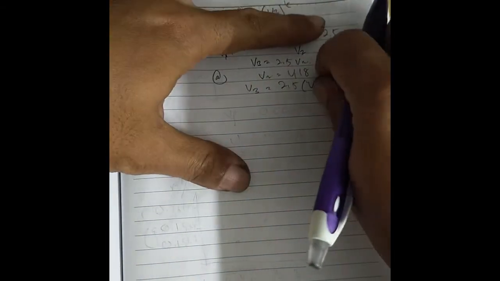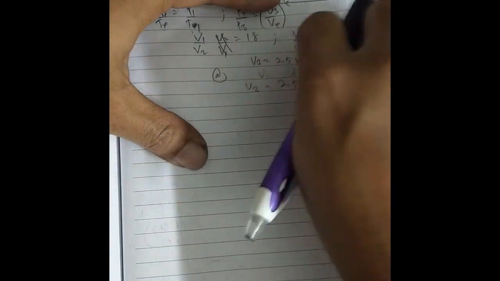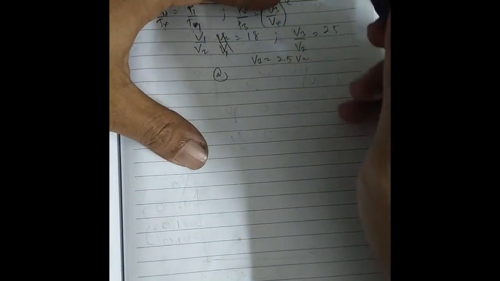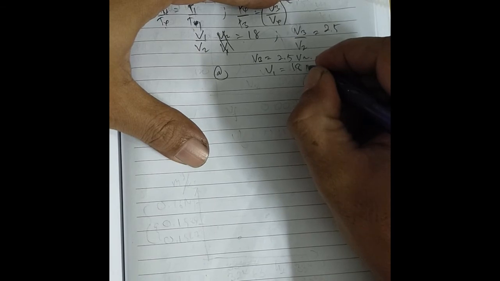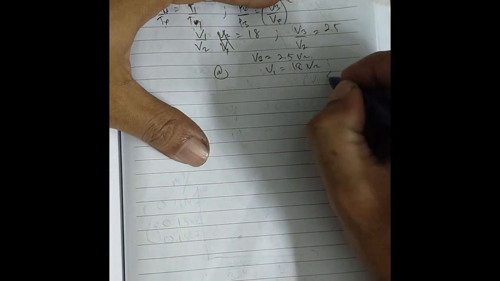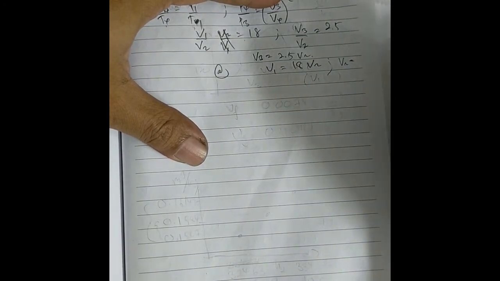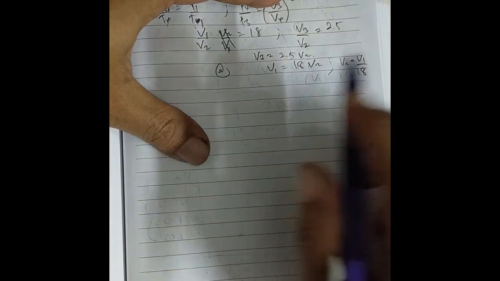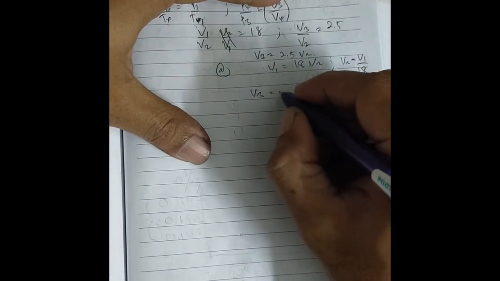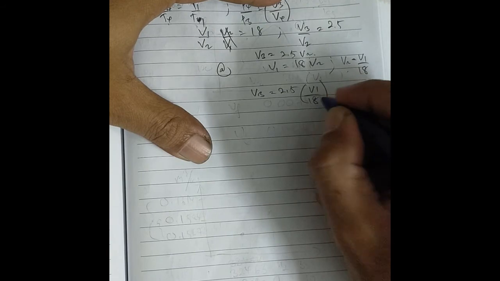So we got V1 is 18 V2. Similarly, V2 is equal to V1 over 18. So V3 is 2.5 times V1 over 18.